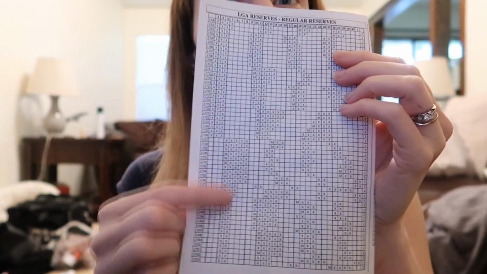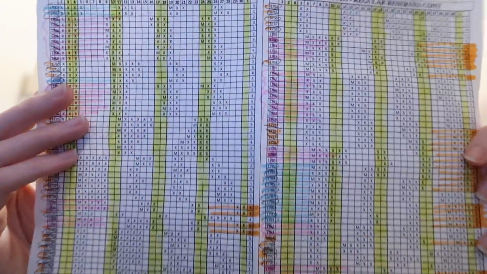So what happens is you look at this and you figure out which days on you want and which days off you want, and then you put all these in the order of what you want them, and then your seniority holds what it can hold. This is what my reserve schedule looks like after I've kind of organized it.